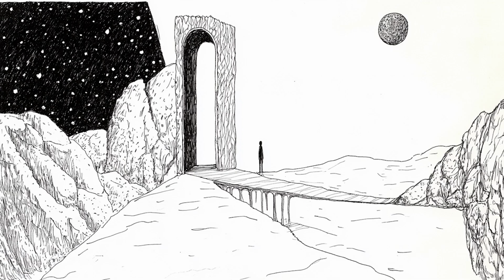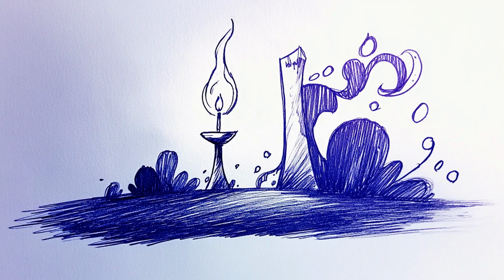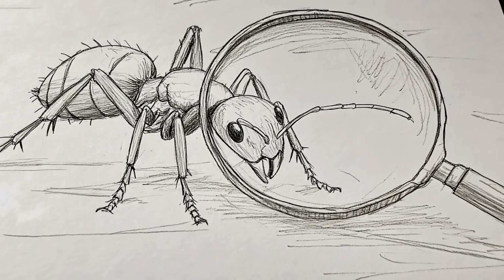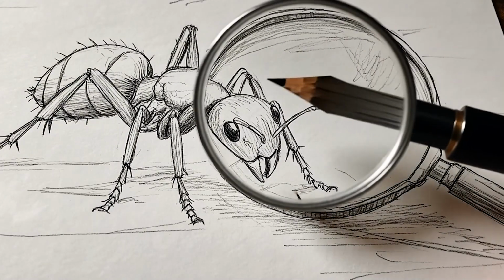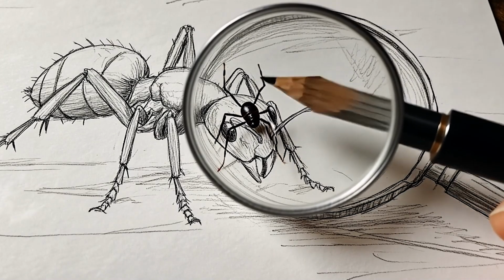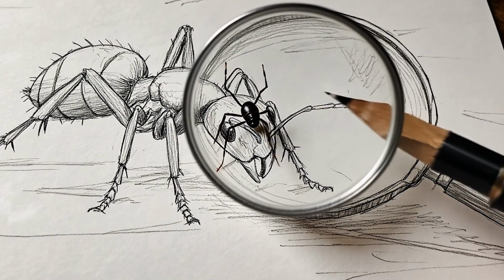And finally, lines have an emotional impact. A thick, bold line might feel strong or confident, while delicate, wispy lines suggest fragility or lightness. This is where the quality of a line becomes important. How much pressure you apply, how fast you move your hand, and what kind of tool you use all affect the way your line feels.